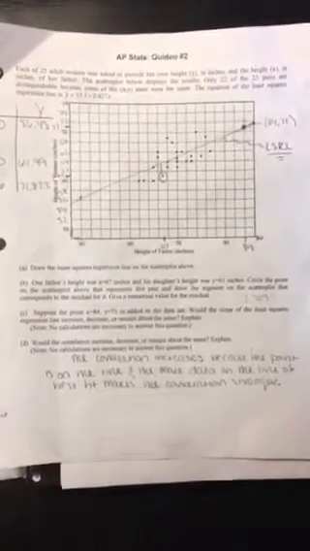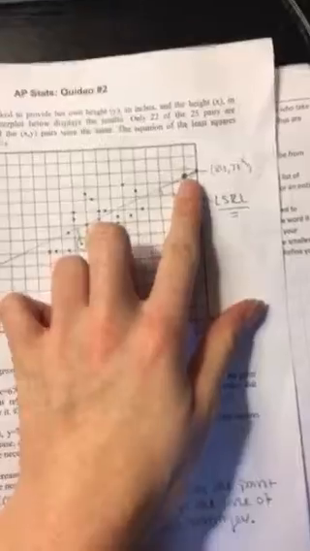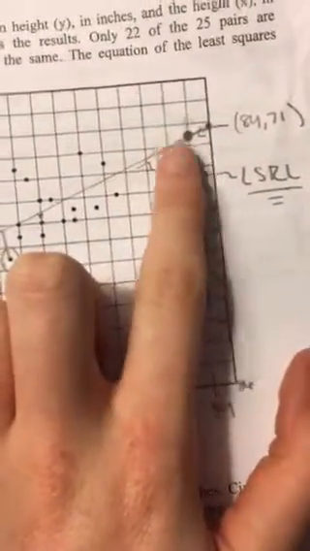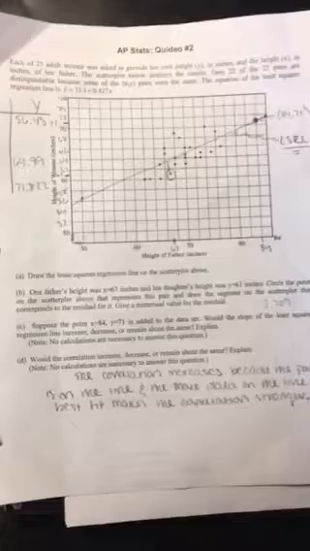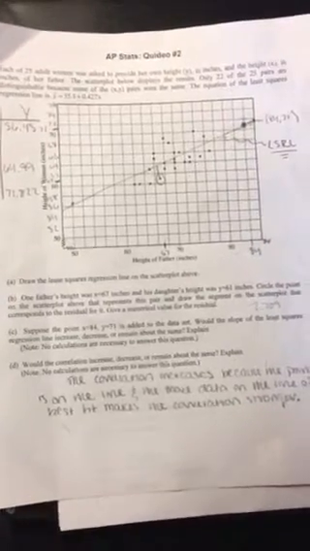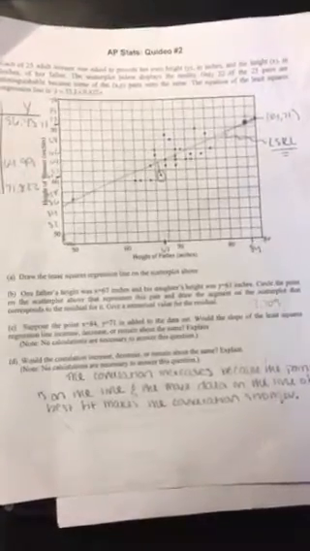Then we go on to part C. Part C says, suppose the point x equals 84, y equals 71 is added to the data set. Would the slope of the least squares regression line increase, decrease, or remain about the same? So first I started off by plotting that point x equals 84 and y equals 71 right here. And as you can see, it falls right on my least squares regression line. This means that it'll stay the same. The point is on the line of regression, therefore the slope will not increase or decrease, keeping it the same. It will not change direction of the line, only the range of values.